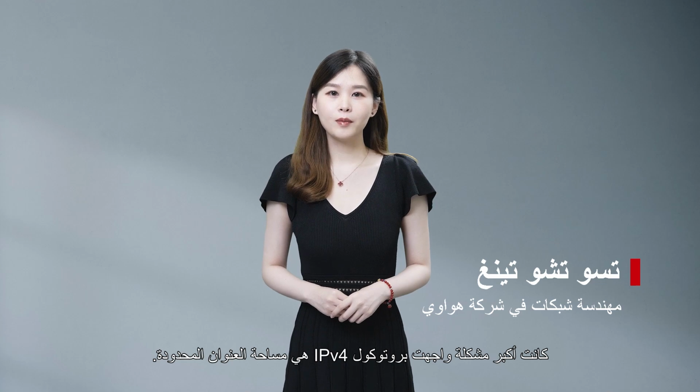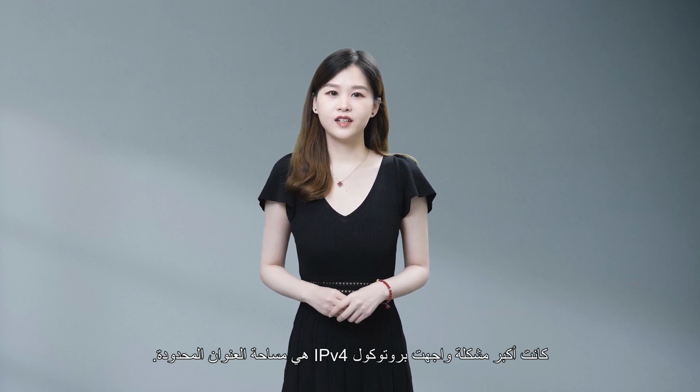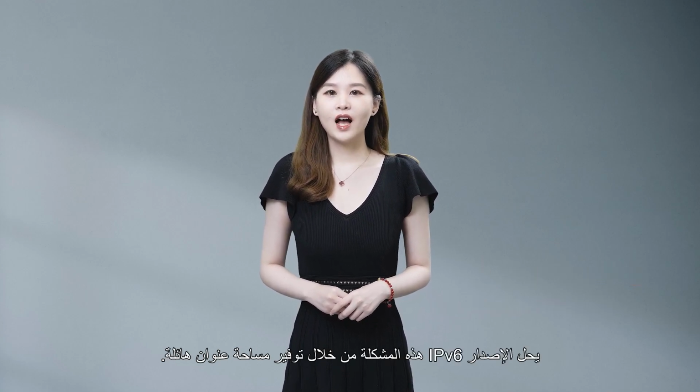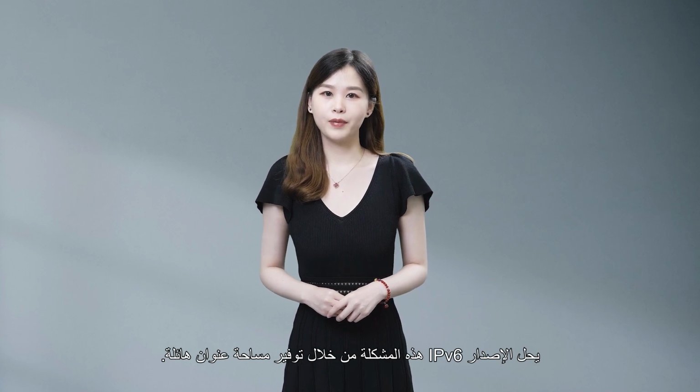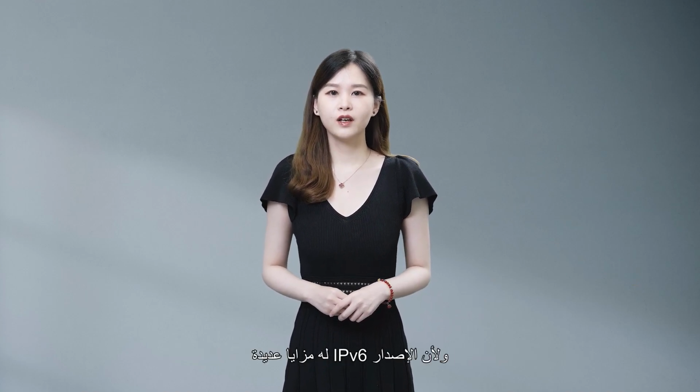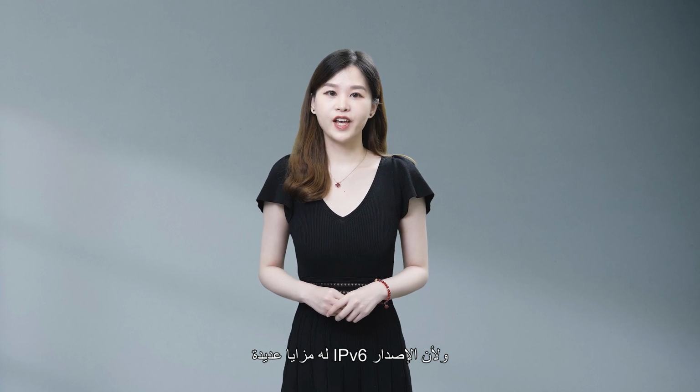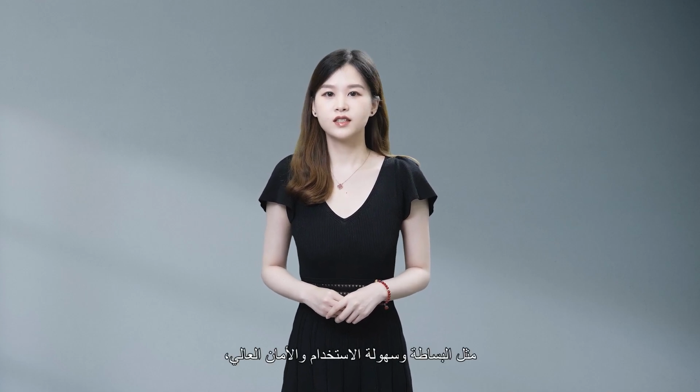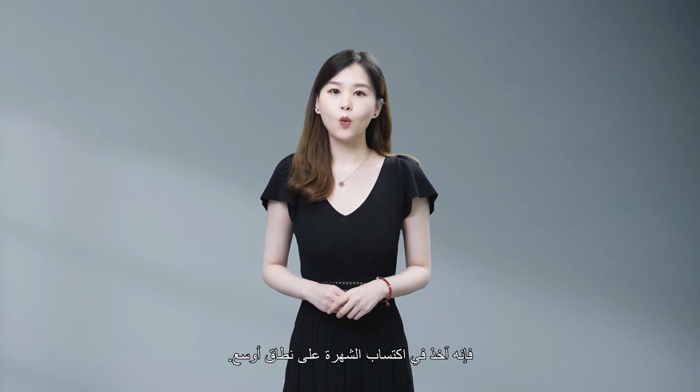The biggest problem faced by IPv4 is its limited address space. IPv6 resolves this problem by offering a huge address space. And because IPv6 has various advantages such as simplicity, convenience, and high security, it's becoming more widely known.